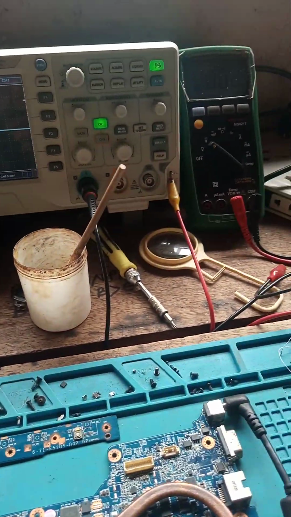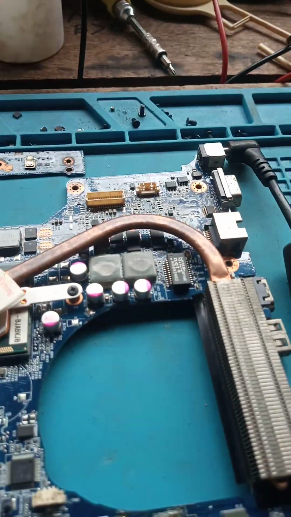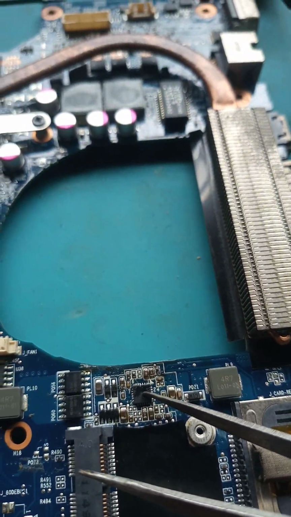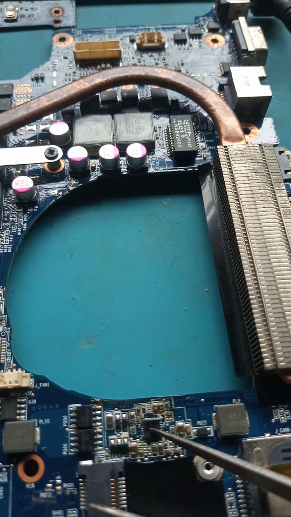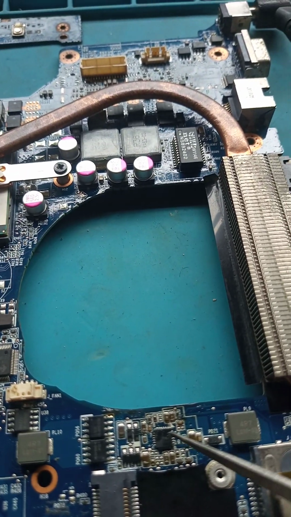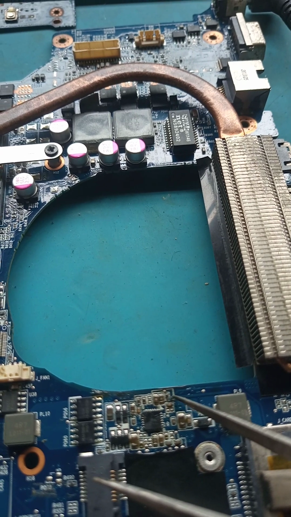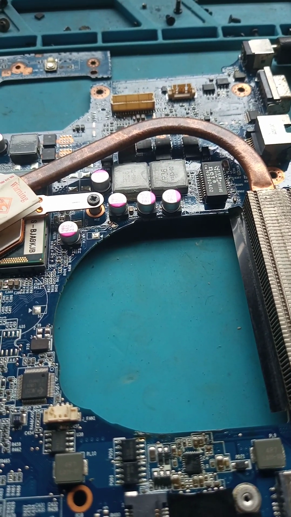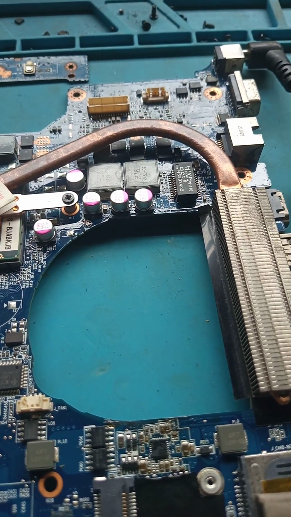So let me show you what I'm going to do now. Since this IC is having issues, because I've changed this IC with another working one, but still is not generating voltage for this, I'm suspecting this board has some track or impedance issues, okay?